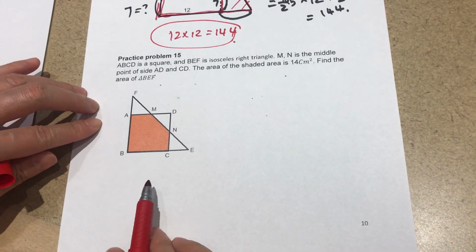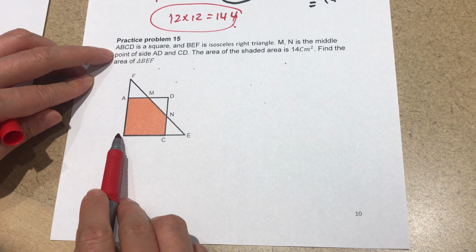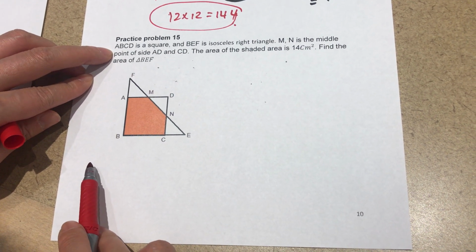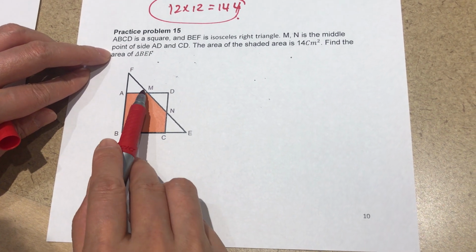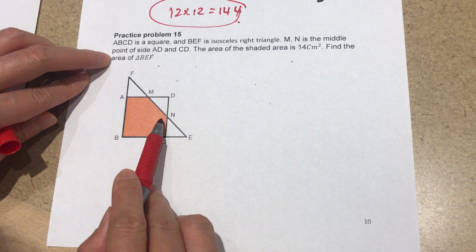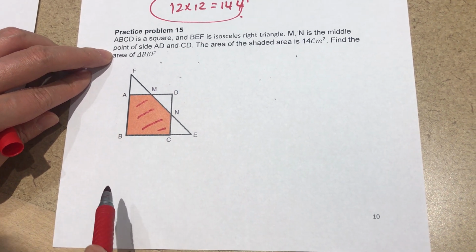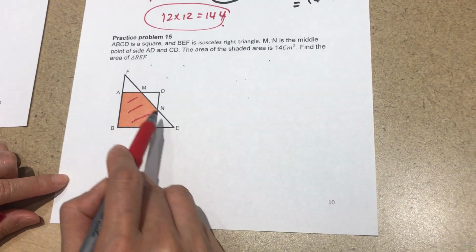Problem 15. ABCD is a square, and BEF is an isosceles right triangle. M and N are the middle points of sides AD and CD. The area of the shaded area is 14. Find the area of triangle BEF.